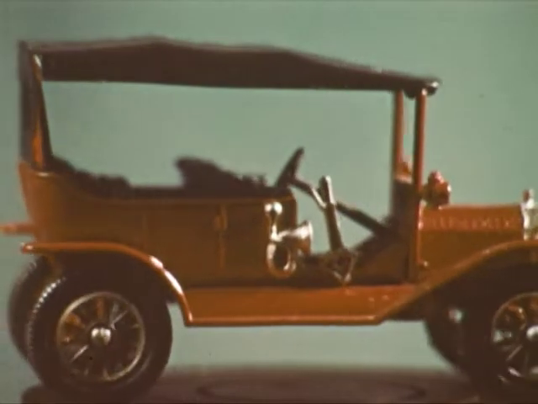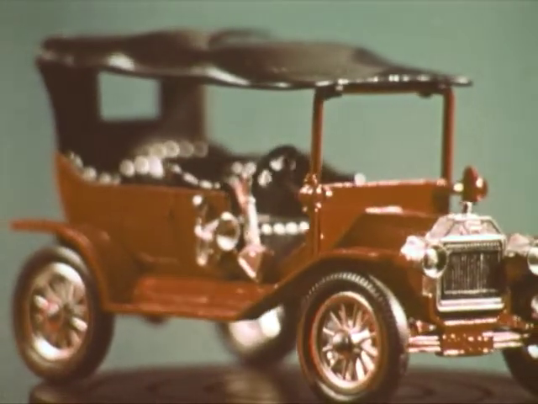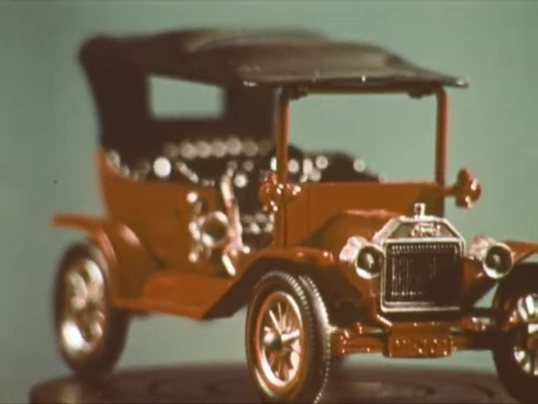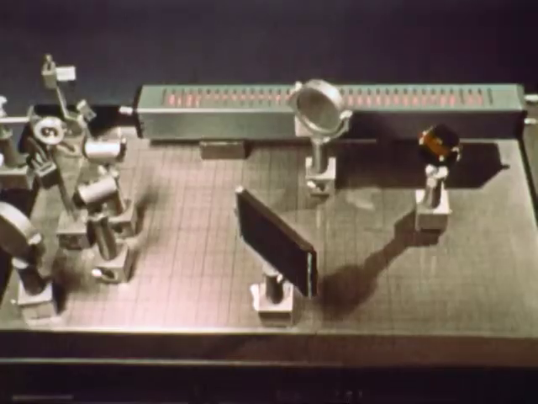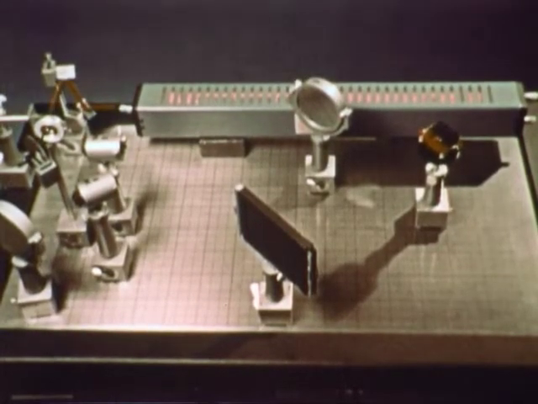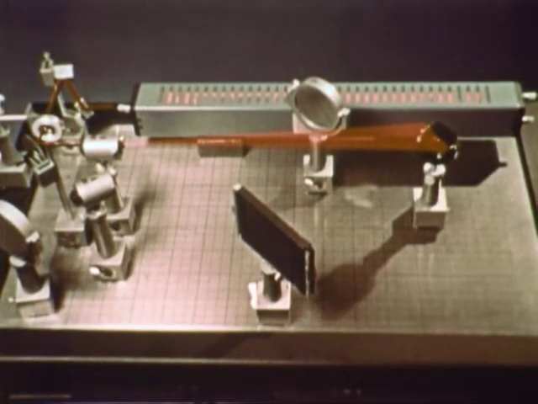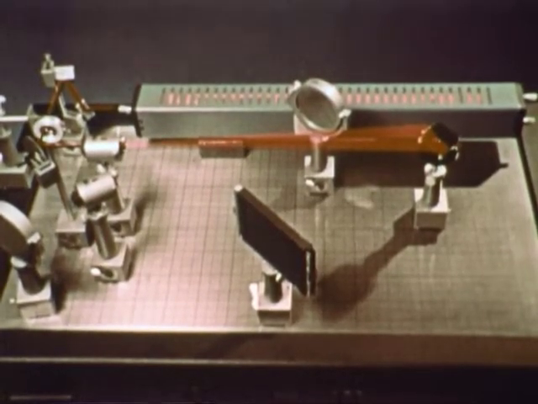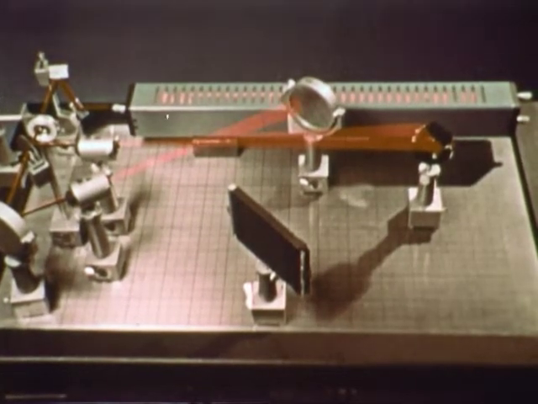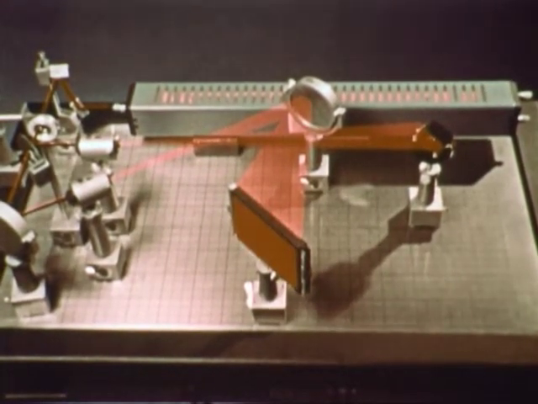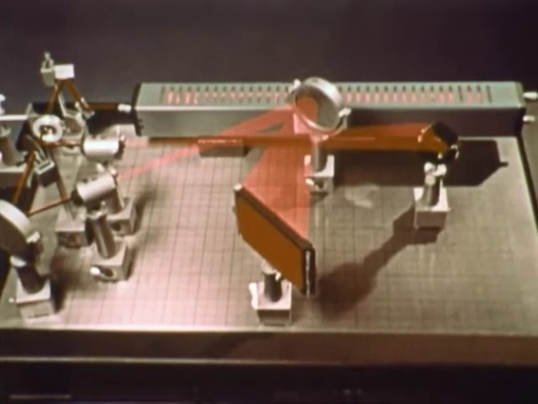If this car were illuminated with a laser, every point on it would reflect some laser light. This is how a hologram is made. Part of the beam is used to illuminate the car. We'll call this the object beam. A second beam, called the reference beam, shines directly on the emulsion and interferes with the light reflected from every point of the car.